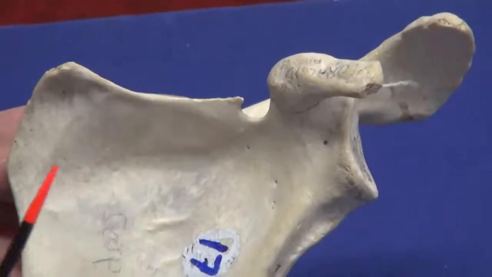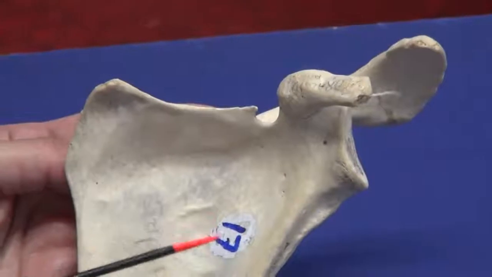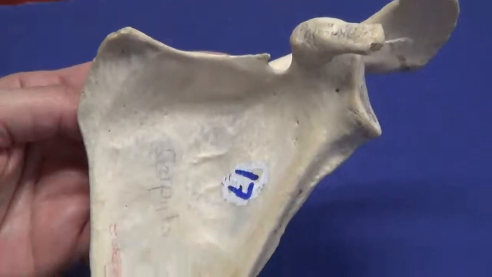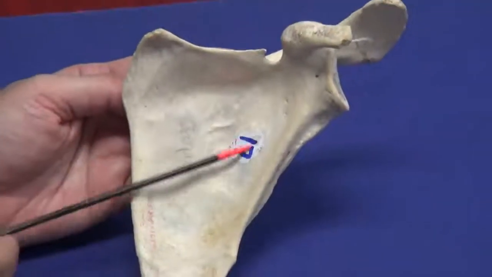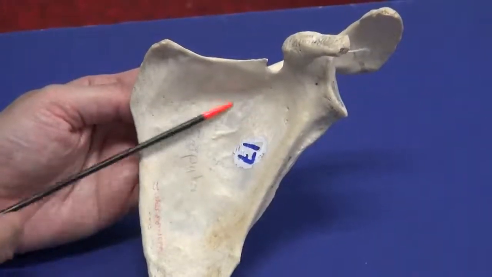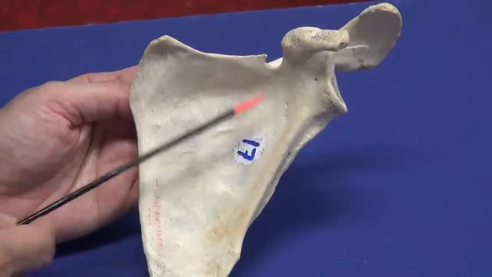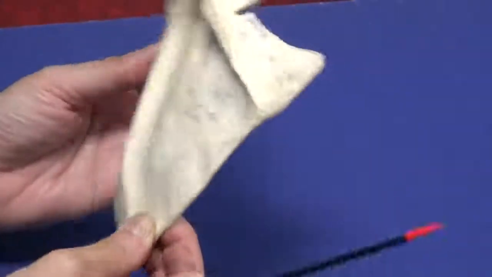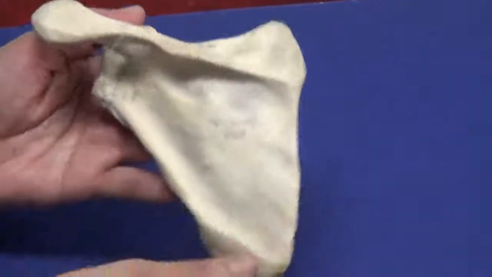Okay, now let's have a look. And another one, there's a concave surface on the anterior surface. This is the subscapular fossa. Okay, now let's have a look at the posterior surface of the scapula.